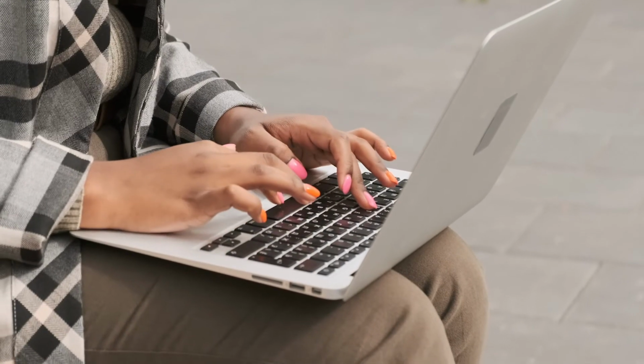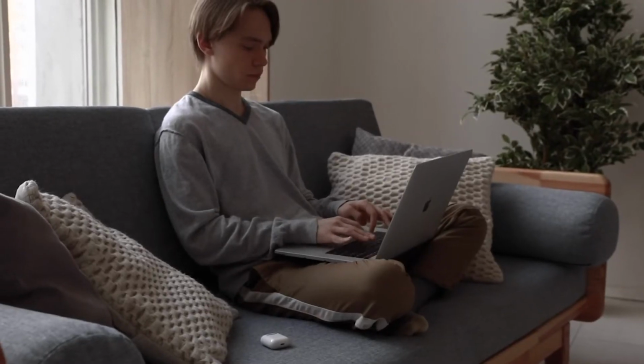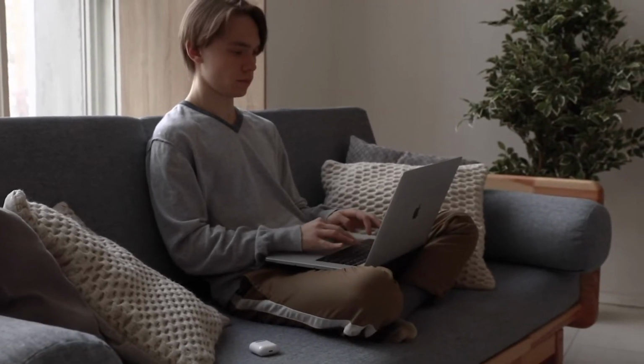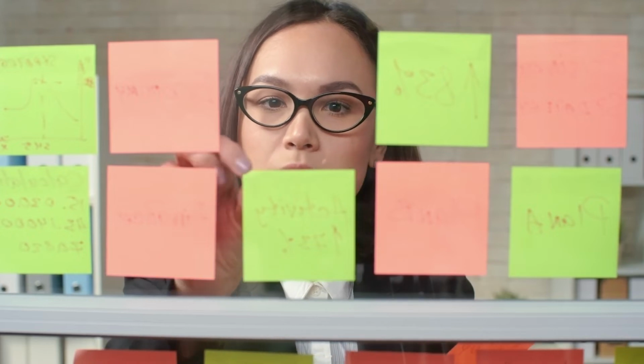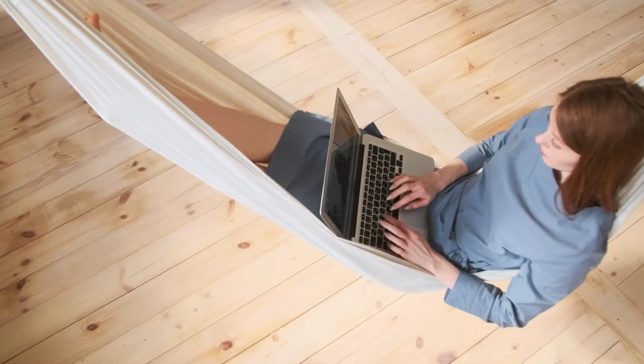Step 2. Conduct market research. Once you have developed a great topic, the next step is to conduct thorough market research. This step is all about understanding your chosen subject's demand and viability. Take a look at existing courses in your niche. How popular are they? What do students like and dislike about them?